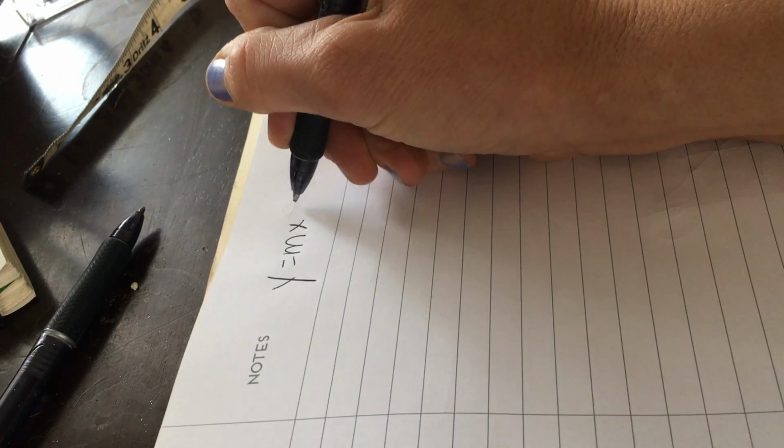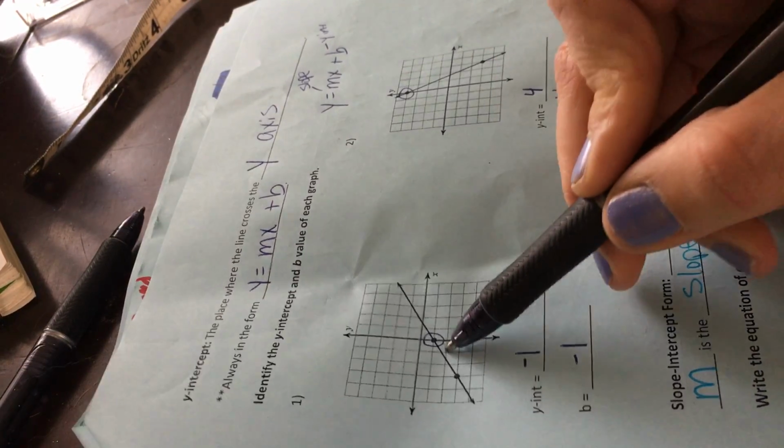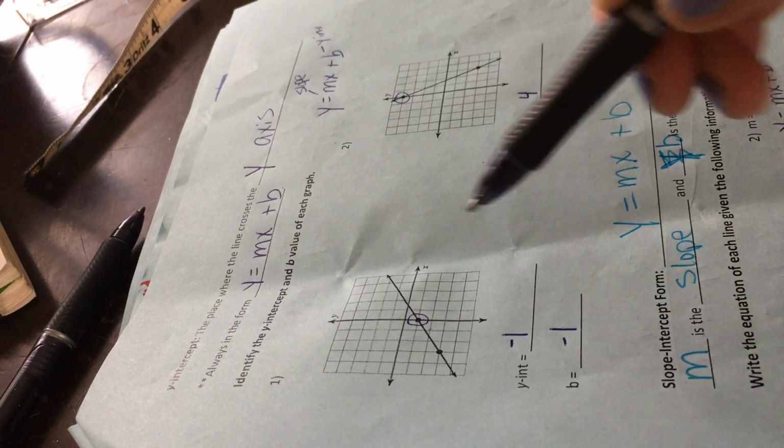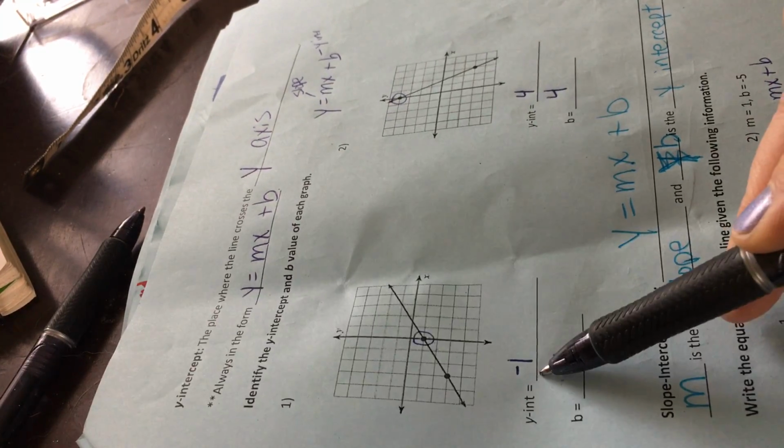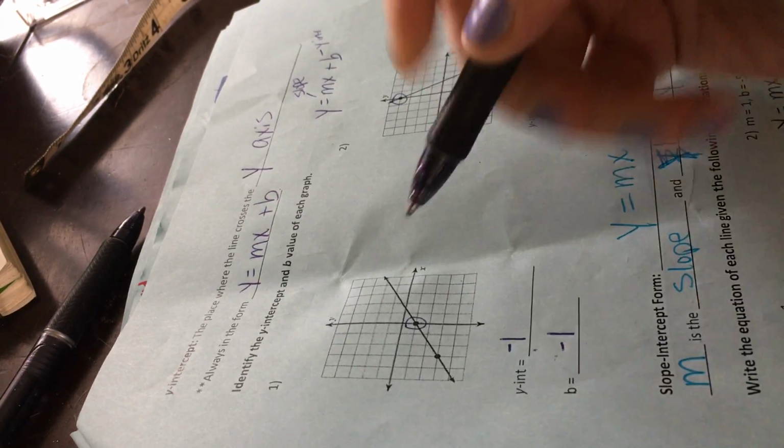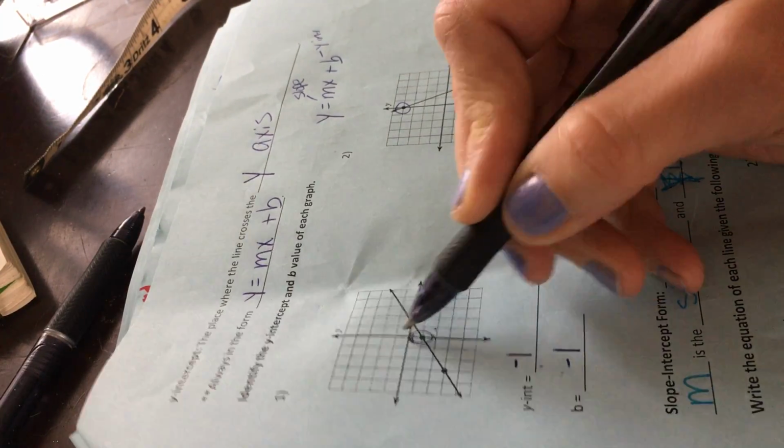for these. Y equals mx plus b. Remember, I'm always writing that up top. So in that first problem, I'm going to put the blue notes in front of me right now. In this first problem, how I did it was I identified the y-intercepts, and I circled it. And then I counted.